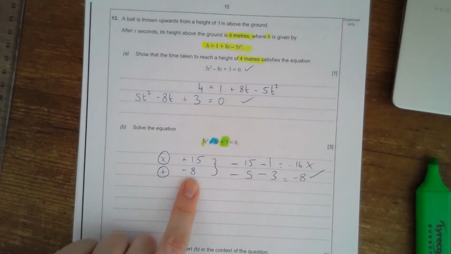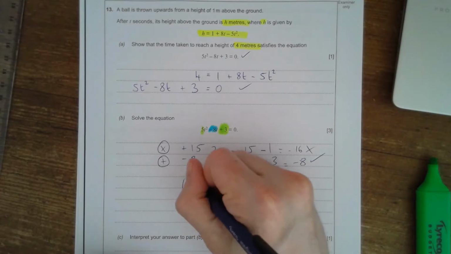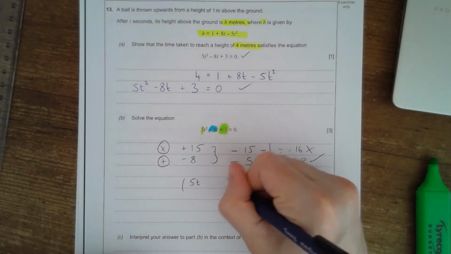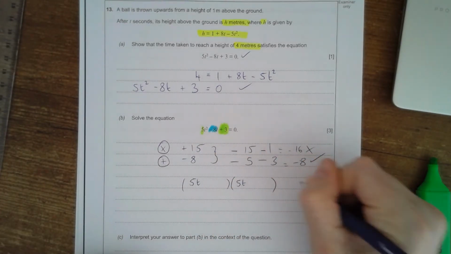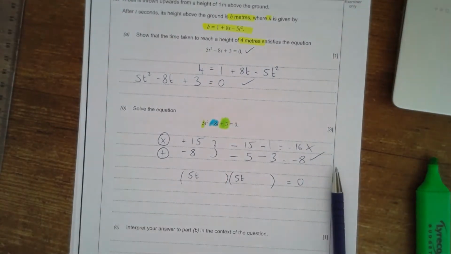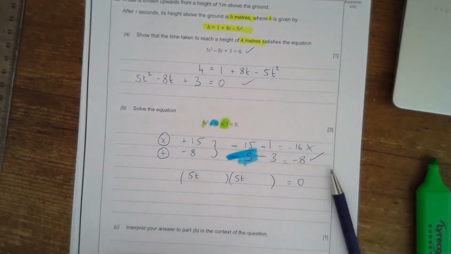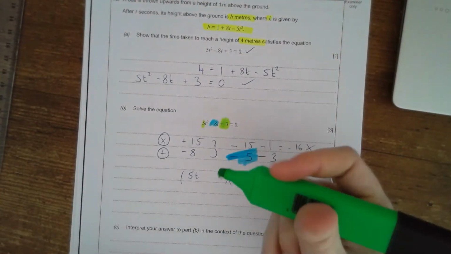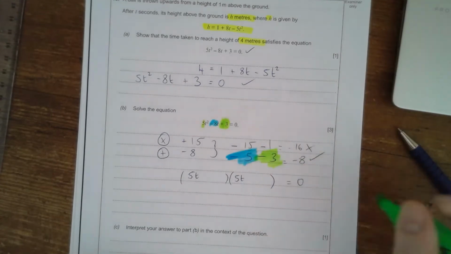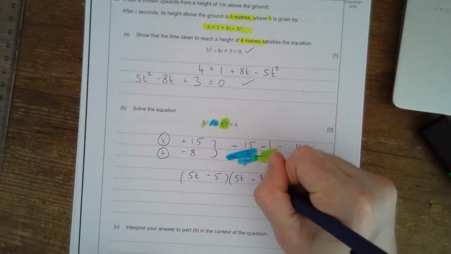That's my pair. Now the way that I do these is I look at this thing here, which says 5t squared. I drop just the squared from it. I say 5t at the front of each bracket. In one of my brackets is going minus 5, and in the other bracket is going minus 3. It doesn't matter which one.